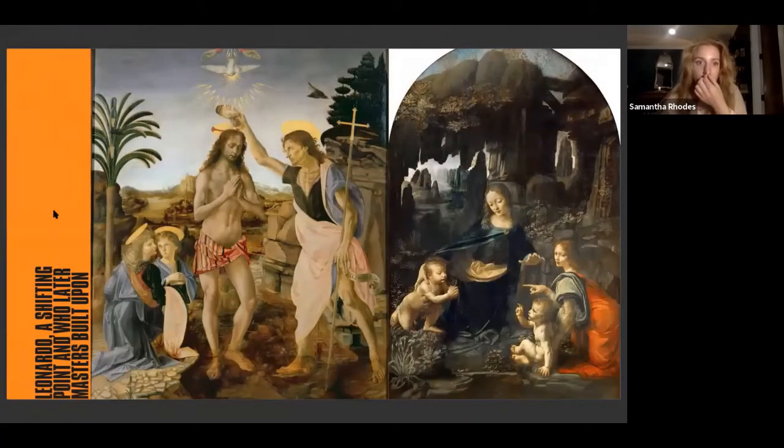Now, we're moving on rather quickly, but I wanted you to see the fun progression. Leonardo is really a major shifting point, and he was who later masters eventually built upon. This work on the left is by Verrocchio, not Leonardo, and Leonardo's Virgin of the Rocks is over here on the right. You can definitely see how these figures are beginning to shift. Atmospheric perspective is being used more by Verrocchio here, who was an earlier artist.